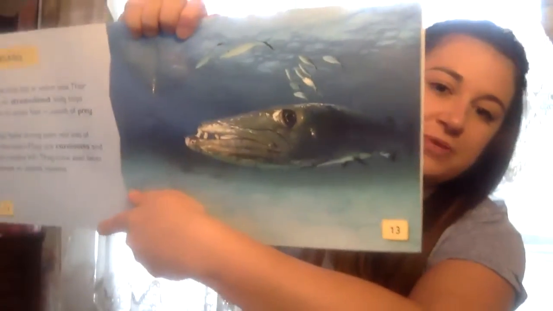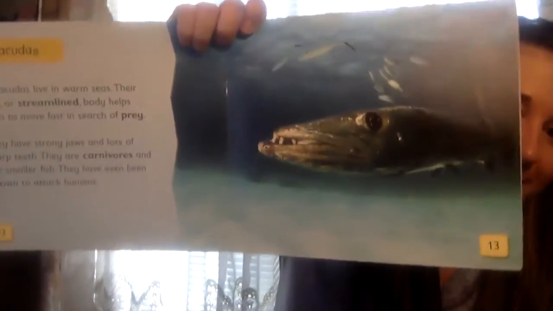Ooh, this is called a barracuda. It's a type of fish. It looks scary, but it doesn't bite humans. Barracudas live in warm seas. Their long body helps them to move fast in search of prey. They have strong jaws and lots of sharp teeth. They are carnivores and eat smaller fish. They have, and I won't read that last part.